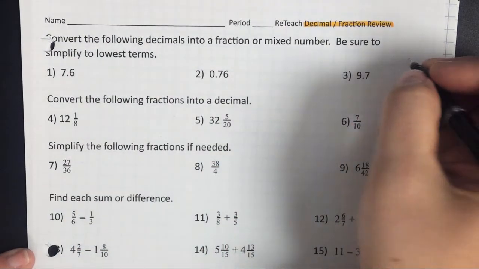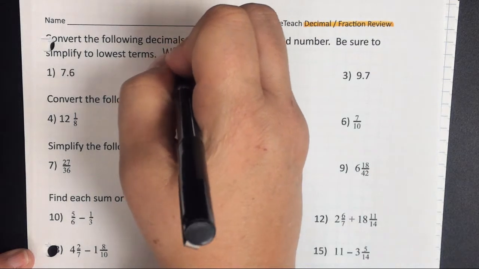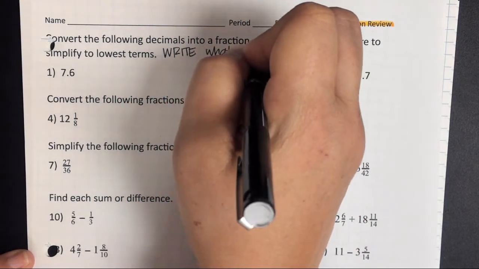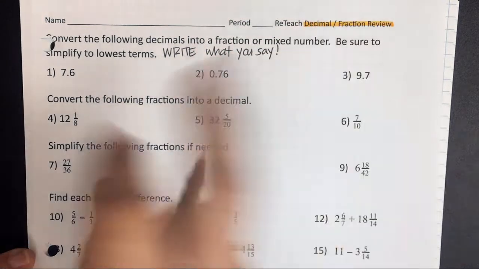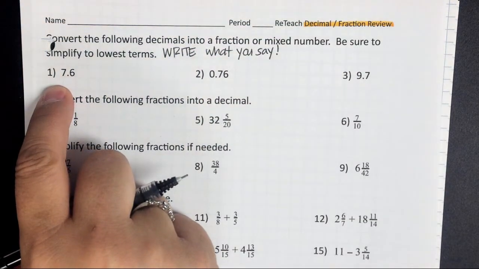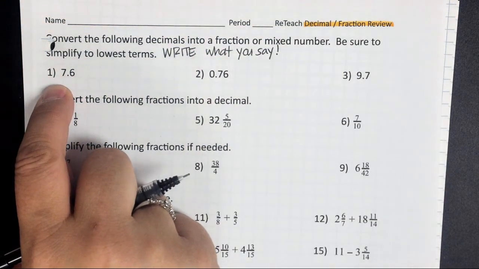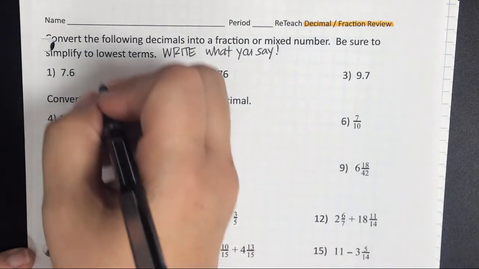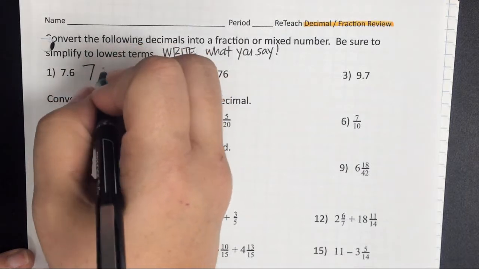Write what you say. Absolutely. I'm going to put myself a little note up here. Yes, write what you say, okay? So if we read this first one, 7 and 6/10, how would we write that? Xander? 7 on the side, like a big number. 7 is our whole number. 6/10. You got it.